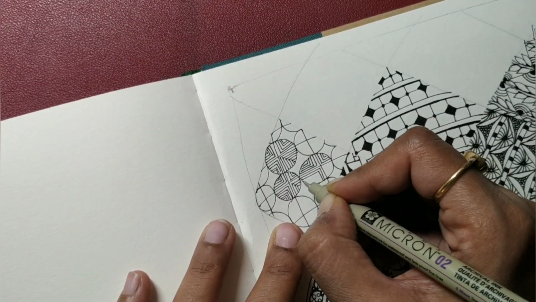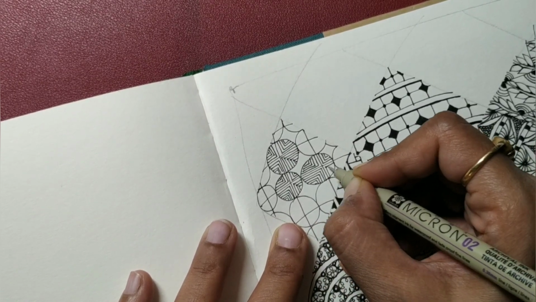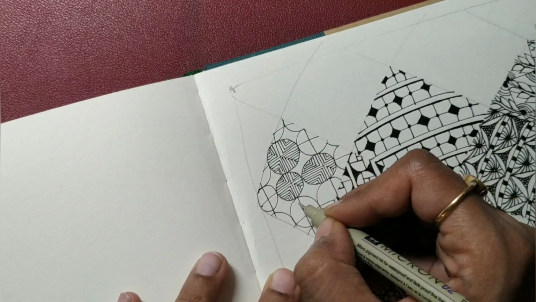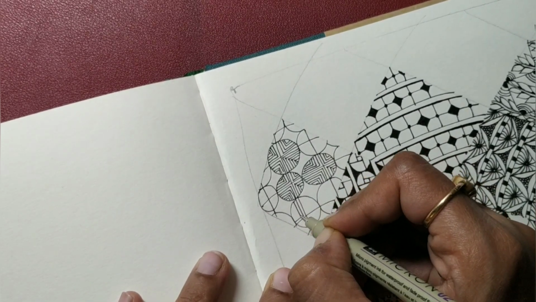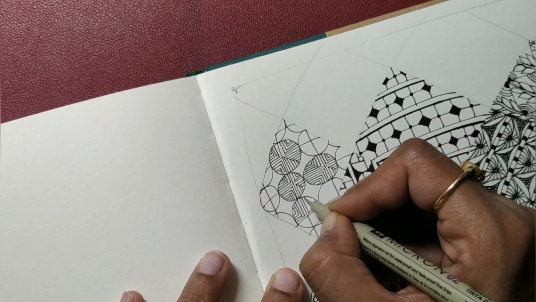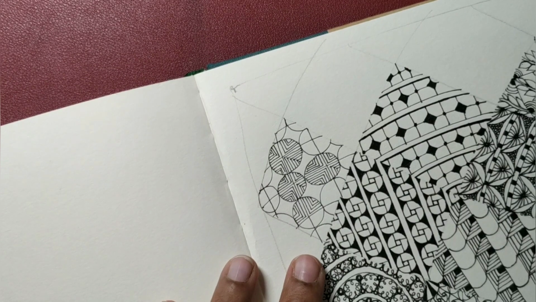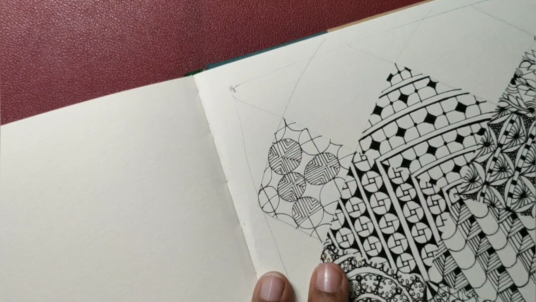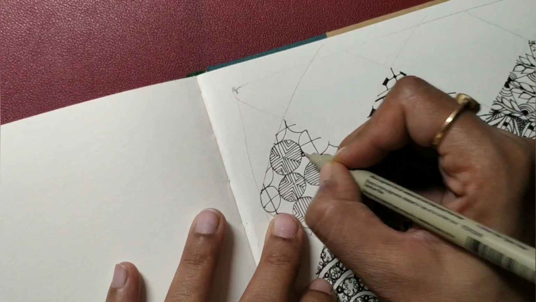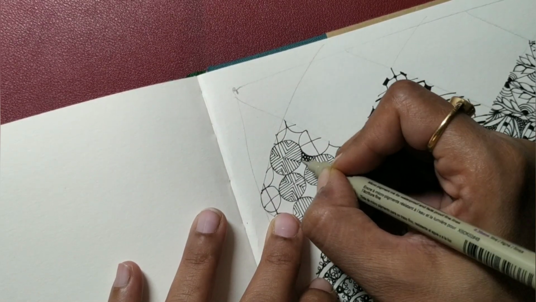Enjoy the strokes. I'm going to do that for all. And again, you have these in between spaces. It would be a nice idea, I think, to ink them, or you can add some bronze shears, something like this.